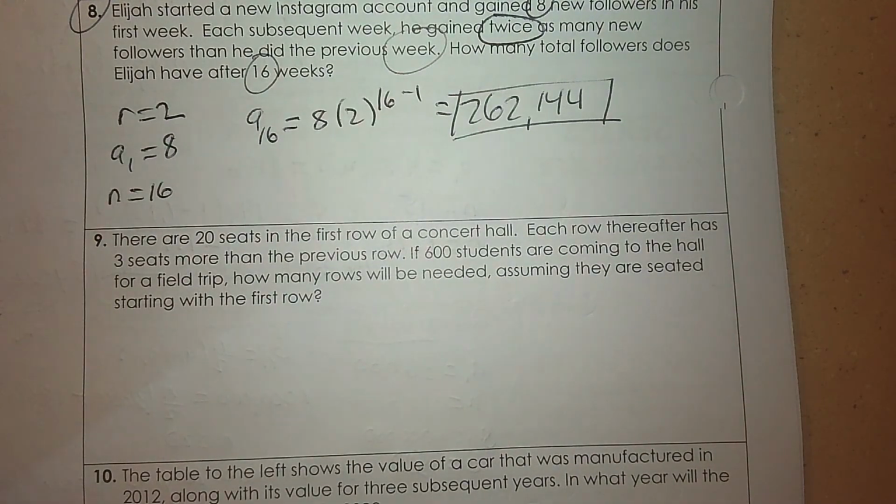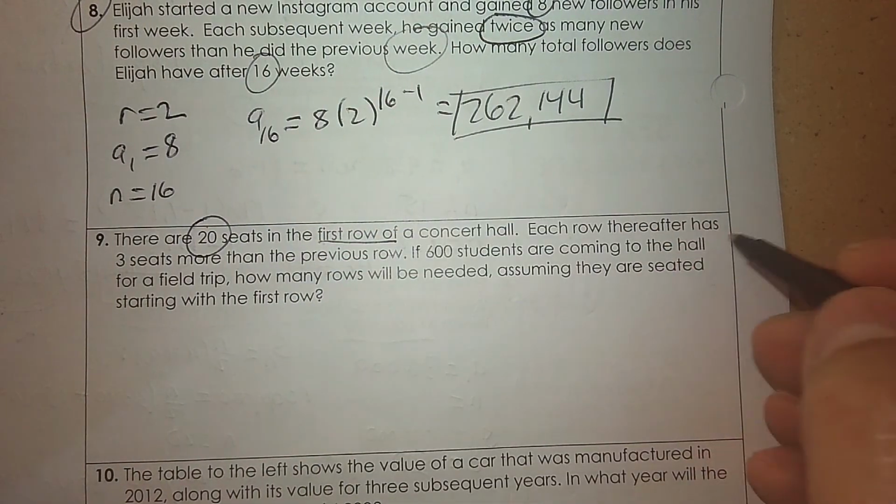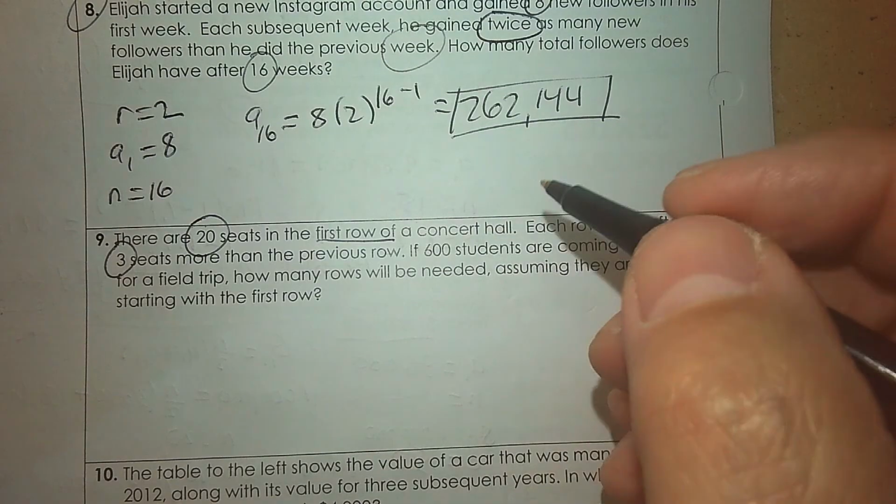There are 20 seats in the first row of a theater. Each row thereafter has 3 seats more than the previous row.